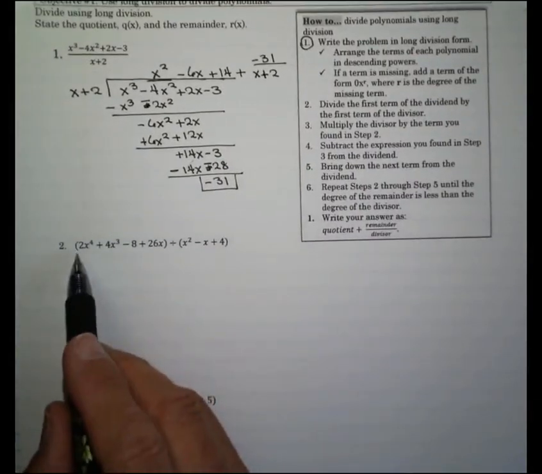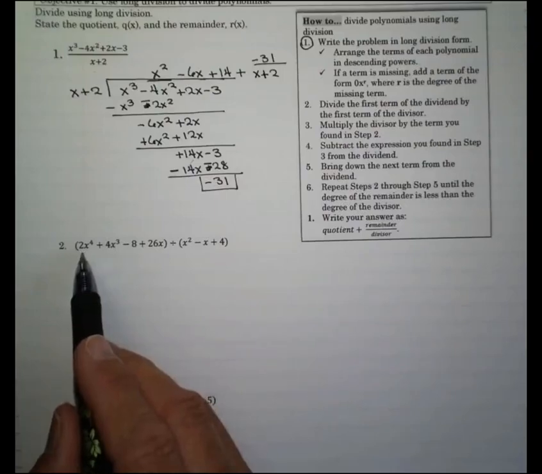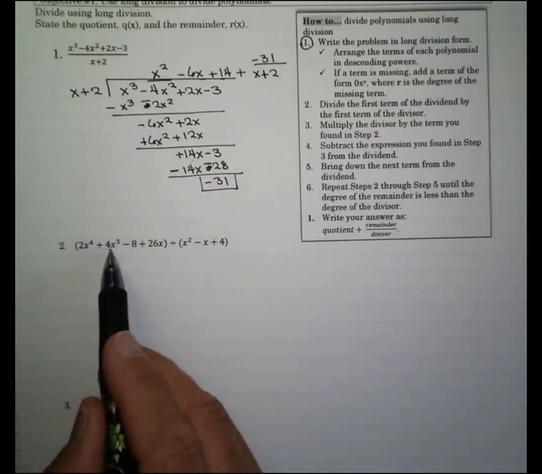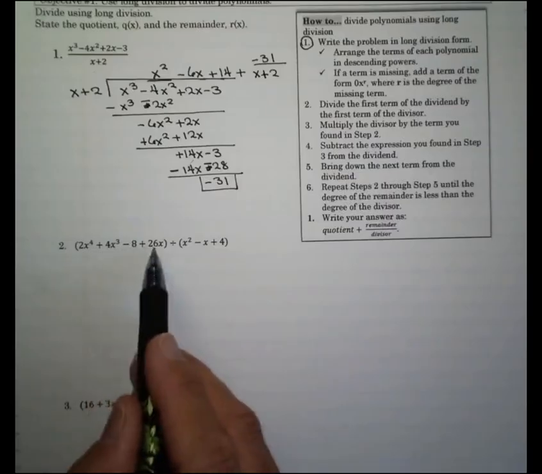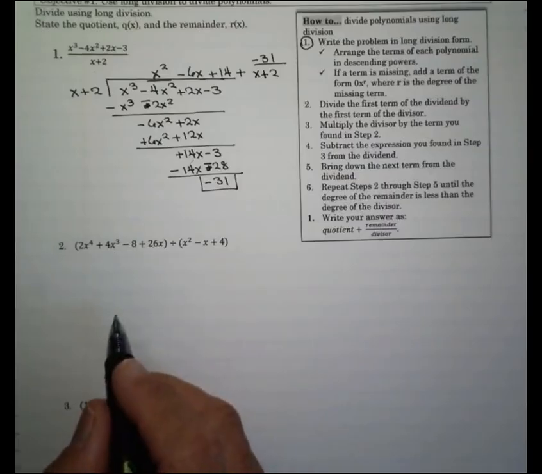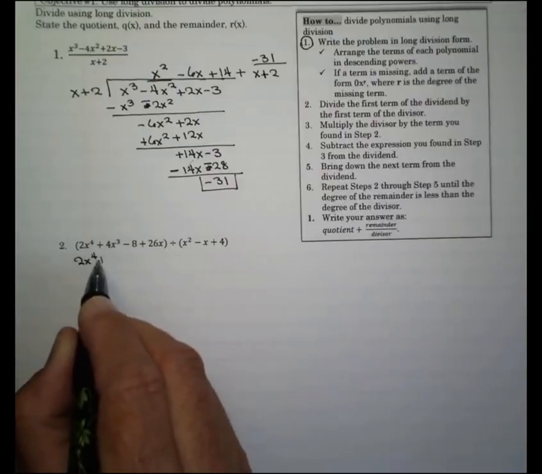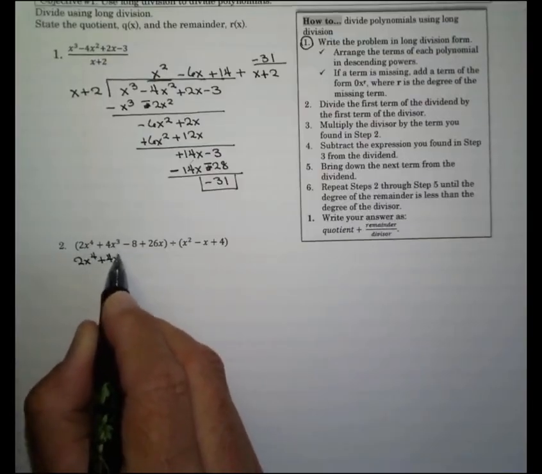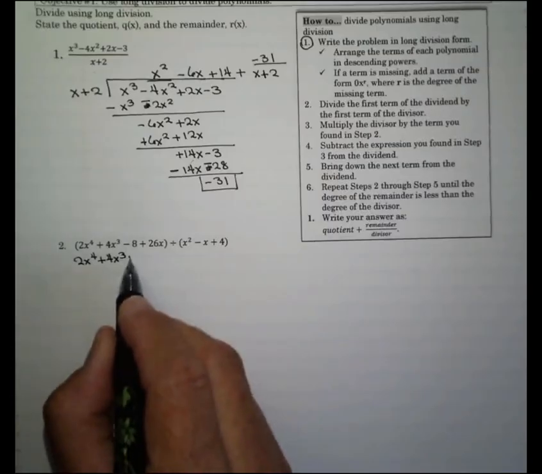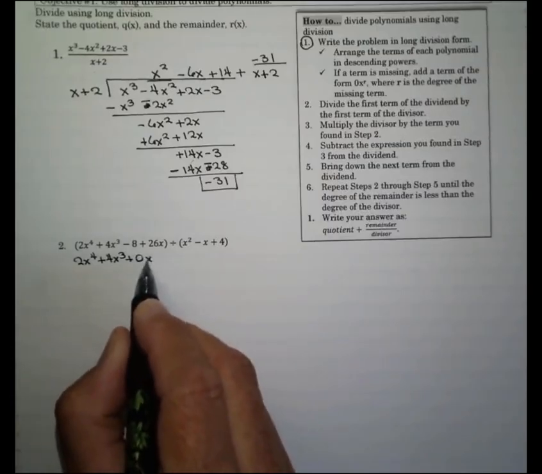This one, let's check to see if it's written in descending order. I've got x to the 4th, x cubed, and it's not written right at all, is it? So let's rearrange this. I'm going to say 2x to the 4th plus 4x cubed. I need an x squared term, so I'll add in plus 0x squared.